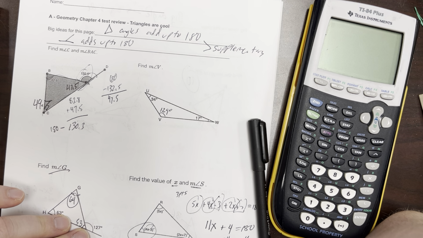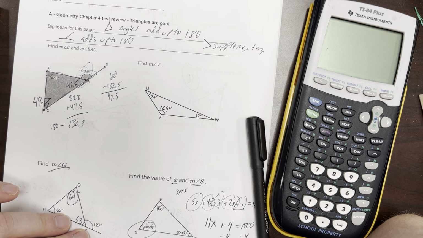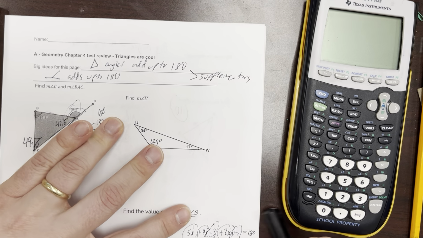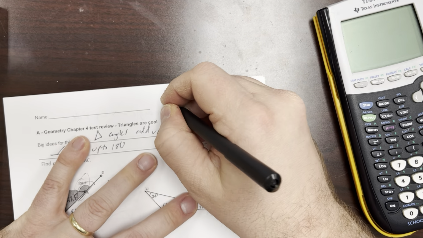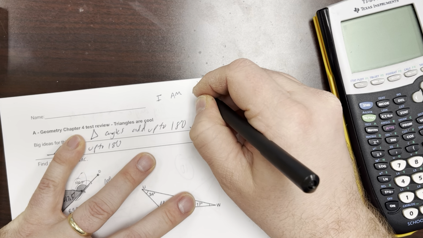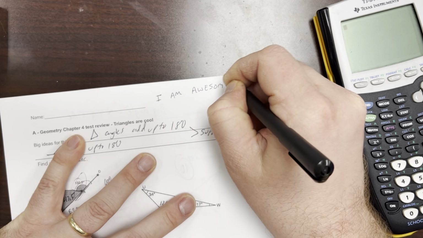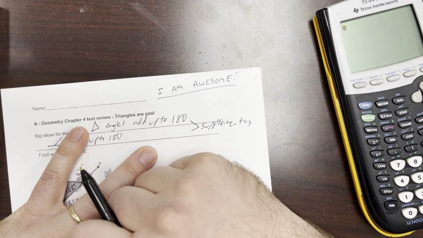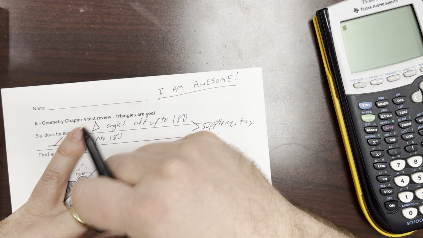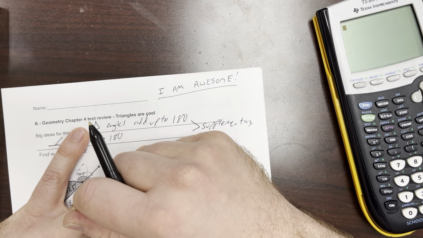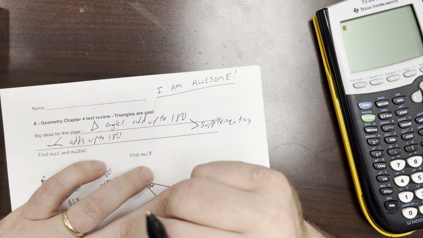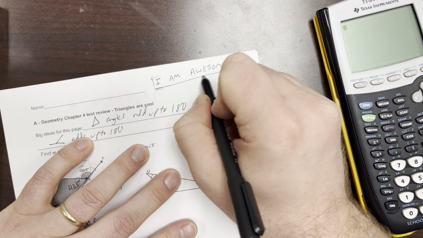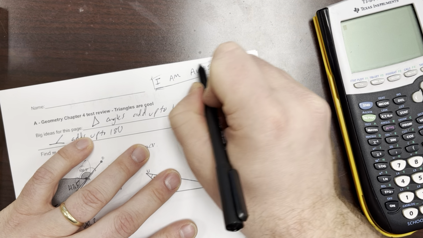So the secret code that you put at the top of your test is you write, I am awesome, and underline it. So this is between you and me. That's a secret code. If you watch this video, you get a couple bonus points just for knowing what that is. Don't share it. I know a lot of people aren't going to watch this. So if a lot of people write this, I'll know that the secret got out and no one gets it. So just between you and me.